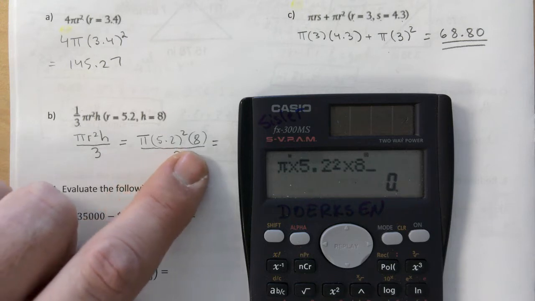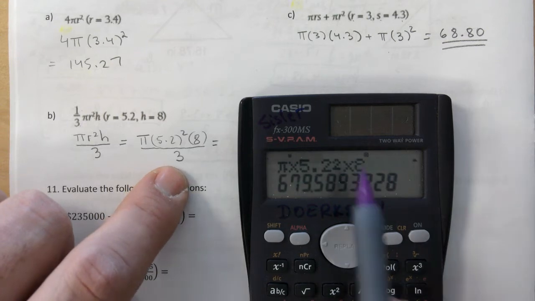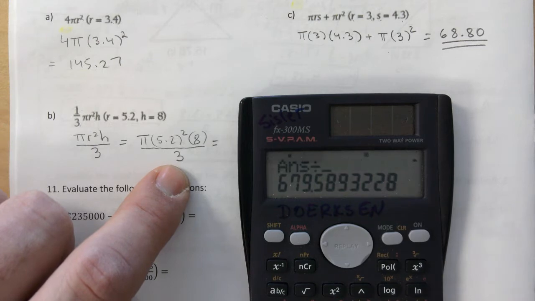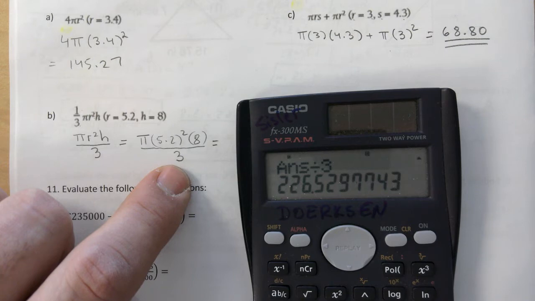Notice that I don't put brackets, but I put times every time there is a bracket. So you get that for the numerator, and then you're going to divide it by 3 to get the actual value. So it's 226.53. Right, 529, the 9 bumps the 2 to a 3.